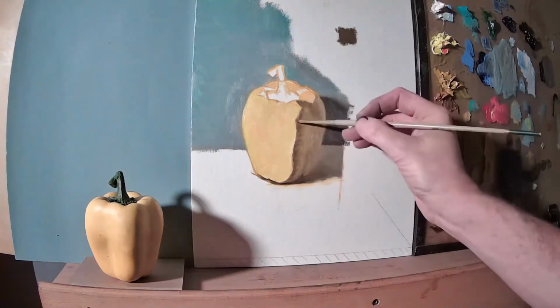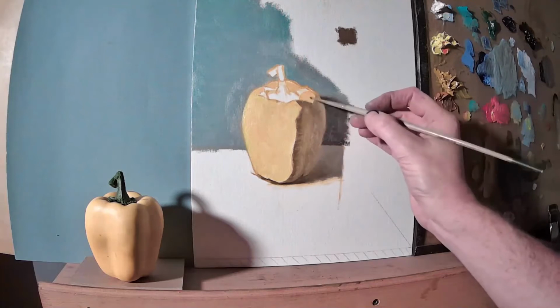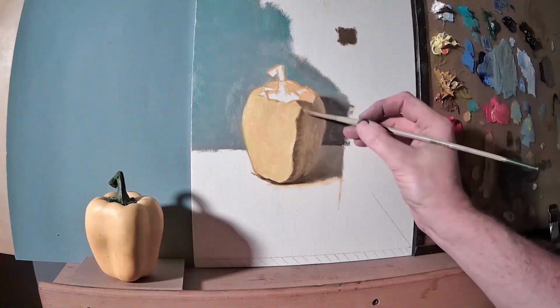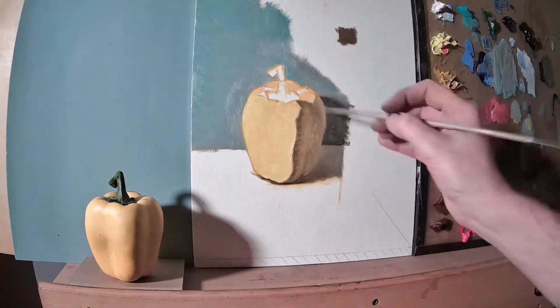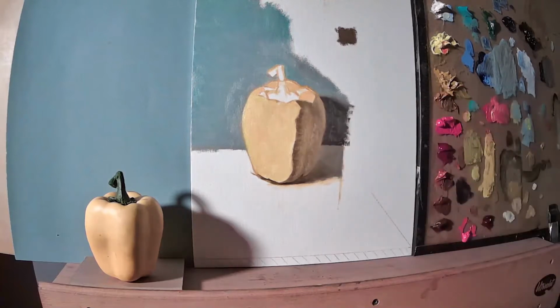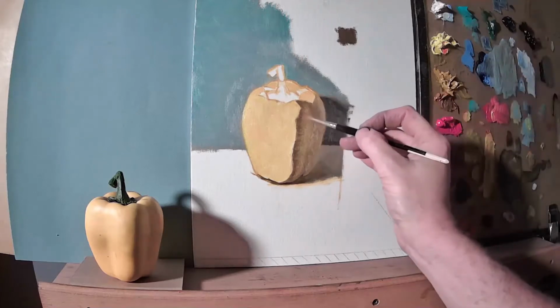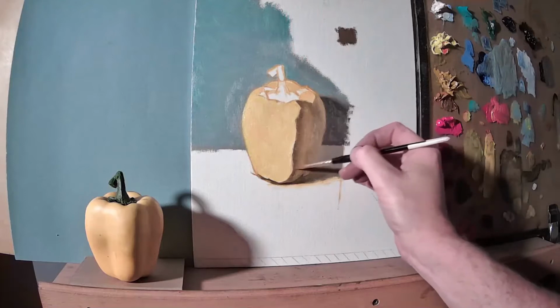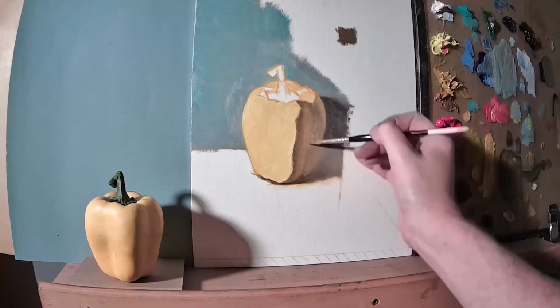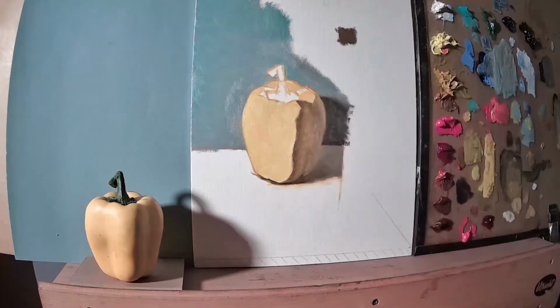So I'm adding now the core of the shadow, as Anna pointed out. And with that bit of work I did to the shadow, to the reflected light, and then with the core of the shadow, I think we're starting to get a nice sense of the colors of the shadow mass.